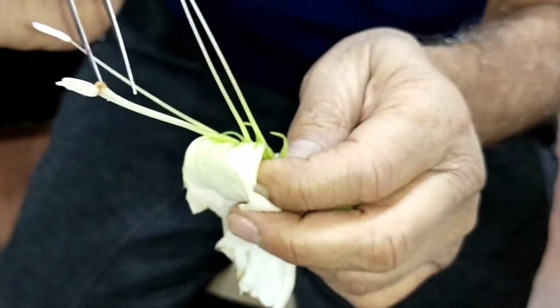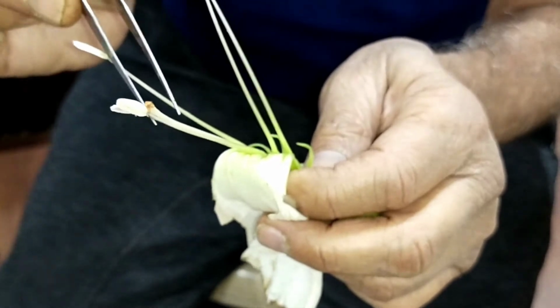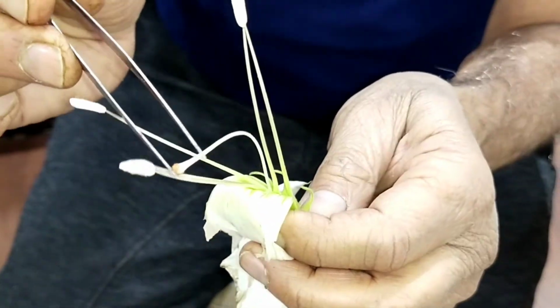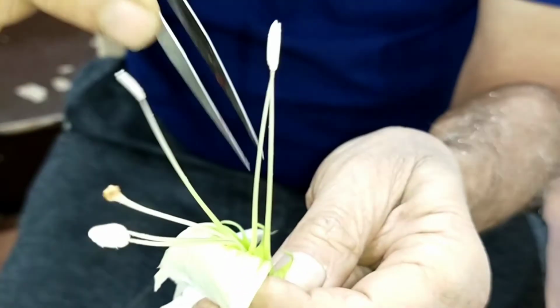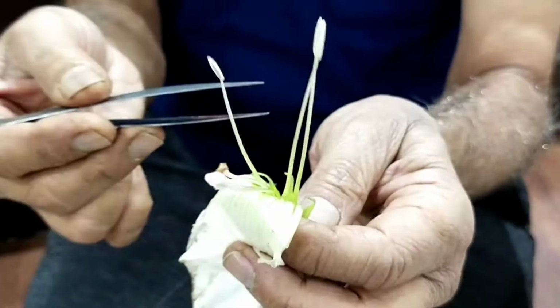Here is the typical style, and the style and the stigma, and deep inside will be the ovary. It's a hypogynous flower.